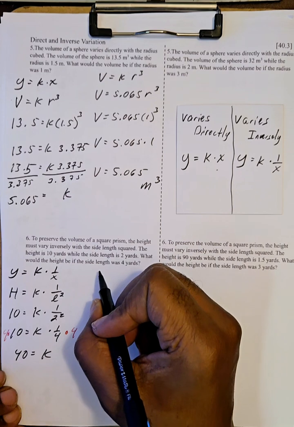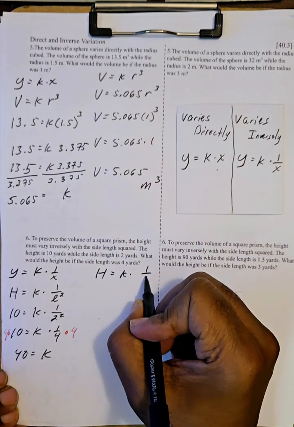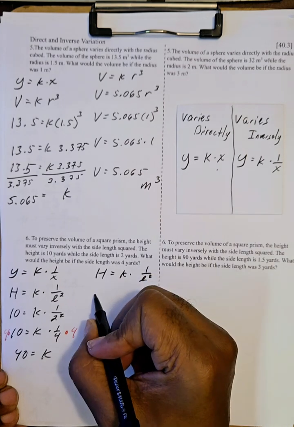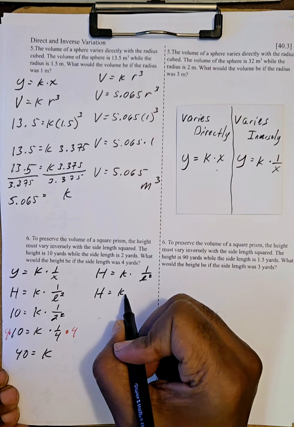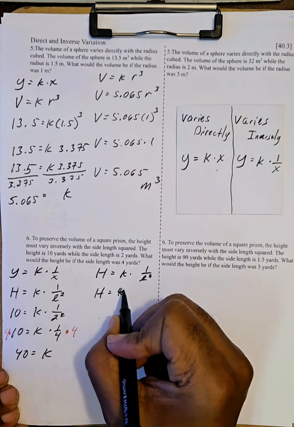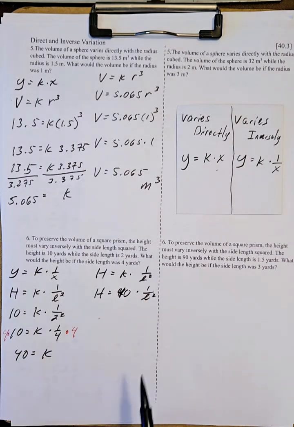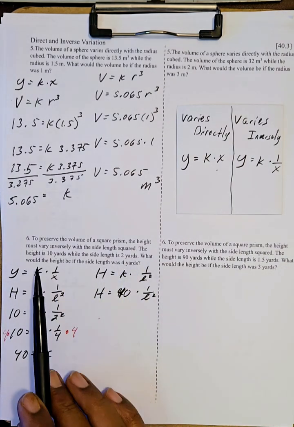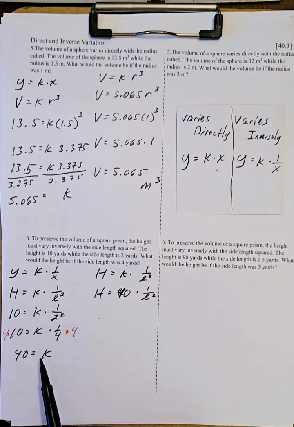So we will rewrite our problem. H equals a constant times 1 over L squared. We're going to write this as H equals, sorry, not k, 40 times 1 over L squared. All right, so further it says, what would the height be if the side length was 4 yards?